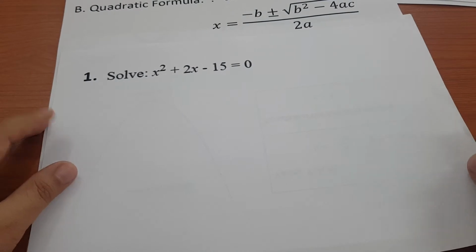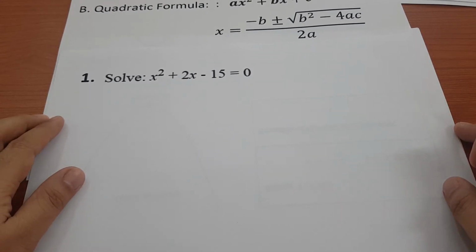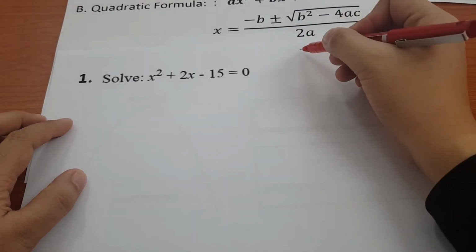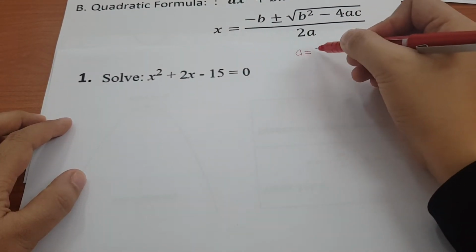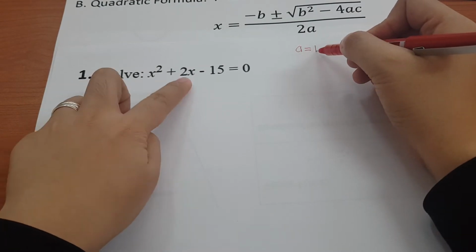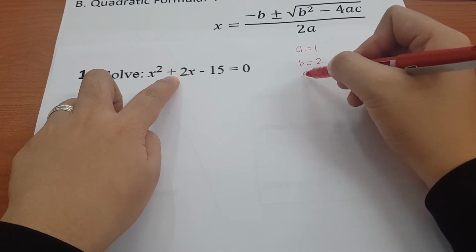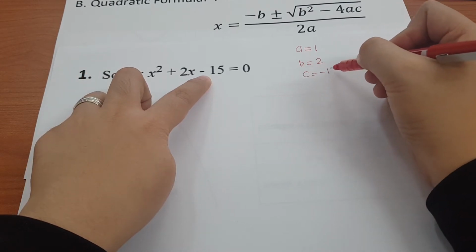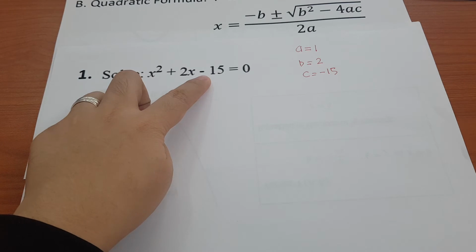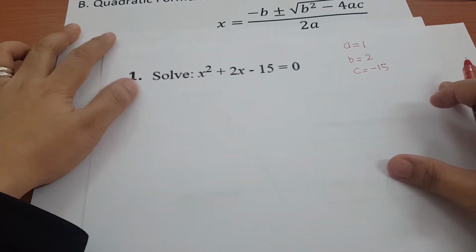So for example, this one: x squared plus 2x minus 15 equals 0. What is the value of a? A is the coefficient of x squared. In this case, it is 1. B is the coefficient of x, which is 2. C is the constant, the number here, so minus 15. Let's apply that to the quadratic formula.